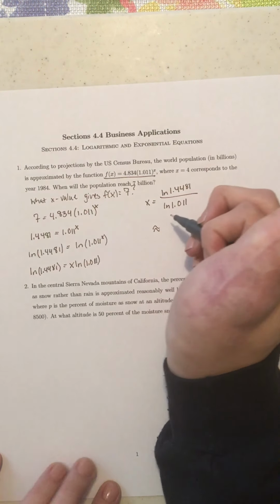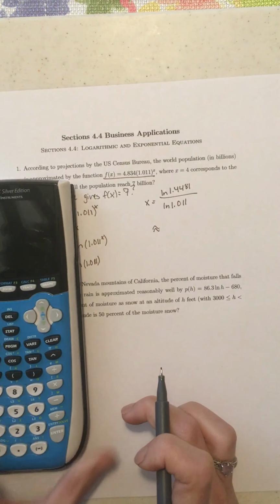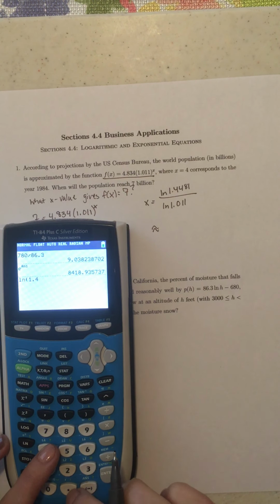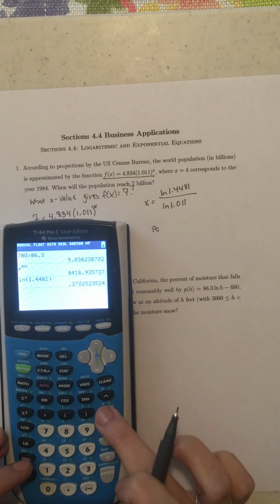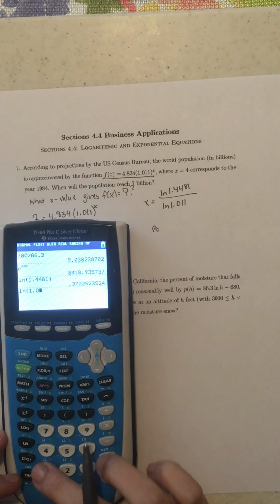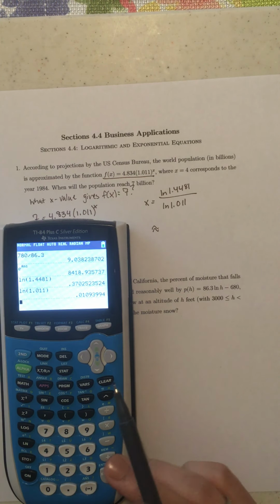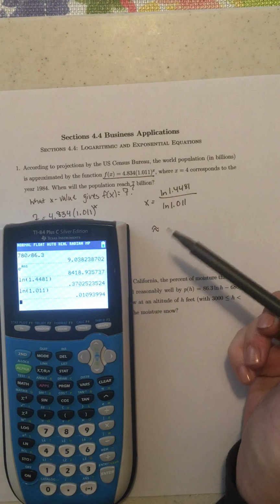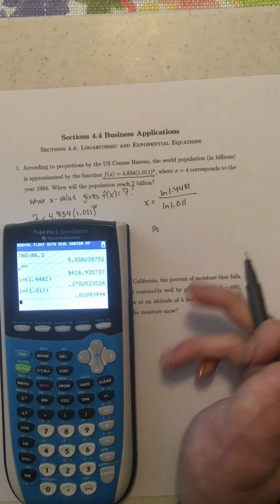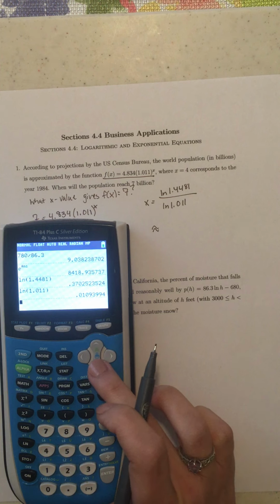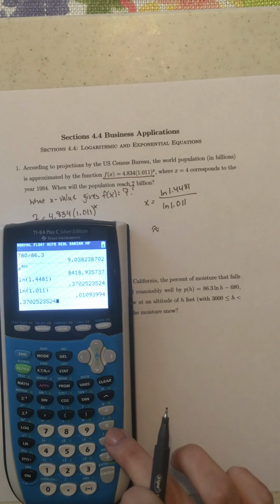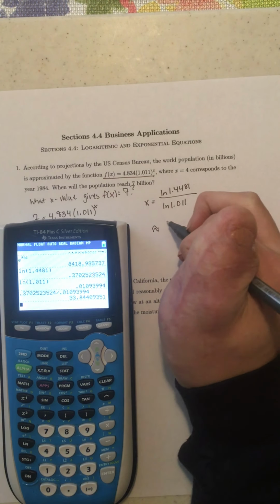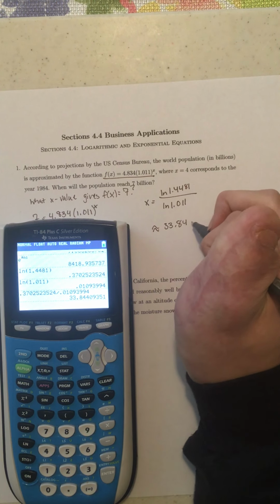Now if we type this in our calculator, so we have ln of 1.4481, and then we have ln of 1.011. Note, I'm not rounding the numerator or the denominator before I divide. That will create a rounding error. I can show you in a second how much it'll be off. So first we're going to take this one and divide it by that one. Enter, and we get that it's approximately 33.844.